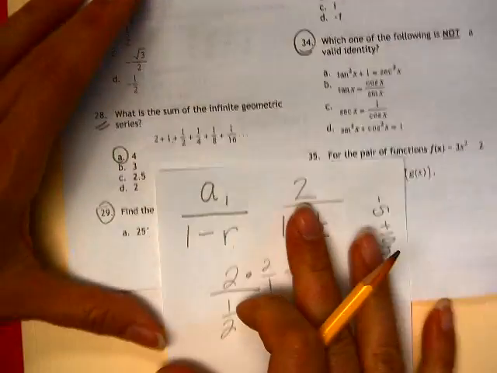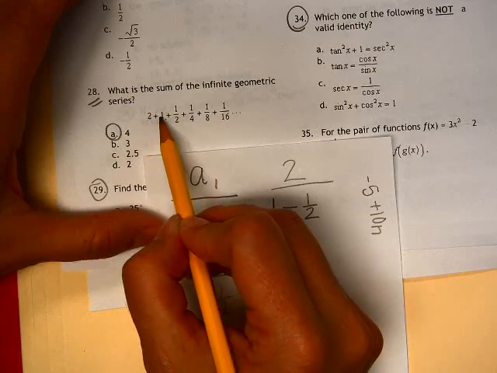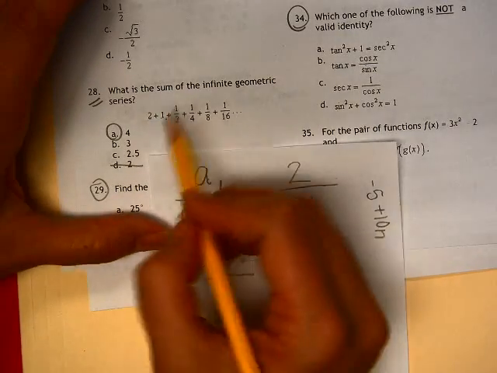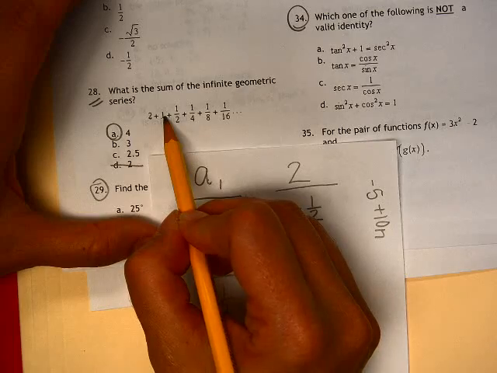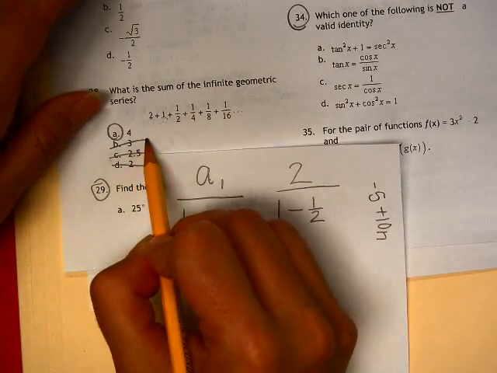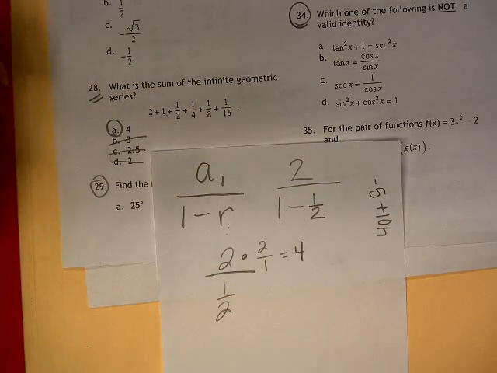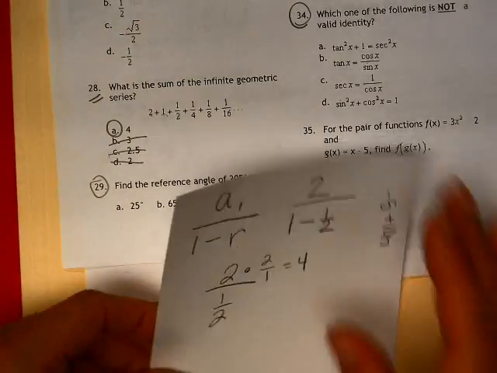So that's my answer, but let's just look at this for a moment. Here I have 2 plus 1, which is already more than that, and I have 2 plus 1, which is already more than that, and I have 2 plus 1 plus 1/2, which is already more than that. So by just looking at elimination, I could also figure this out if I was stuck on this particular problem.